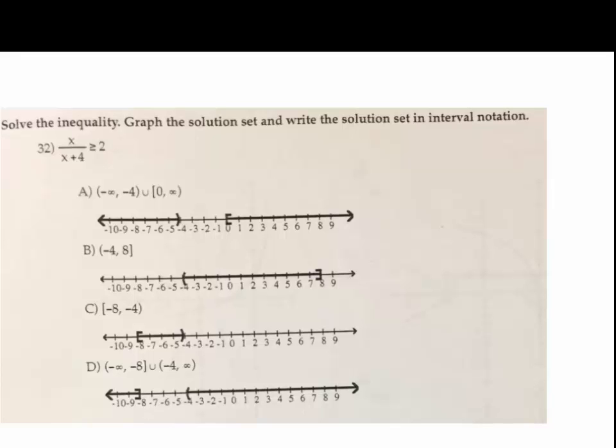Solve the inequality here; we want to find which one is the right graph. What would be your first step, do you think? I want to know what's the first step. I see a 2 here, and I don't want this 2. What do I have to do? You want to get this inequality greater or equal to 0. That's the first step: move everything to one side of the inequality.